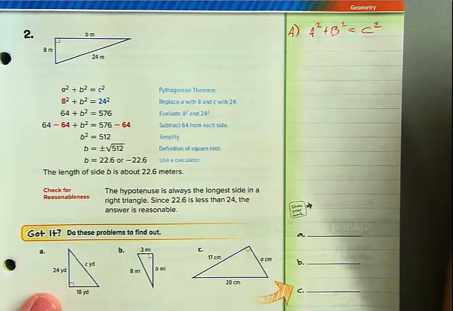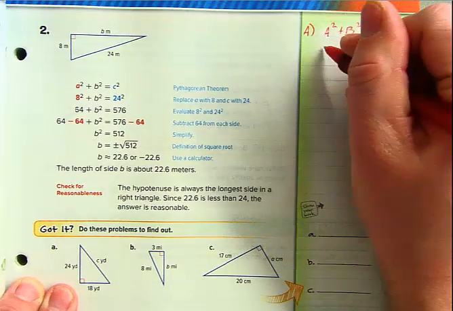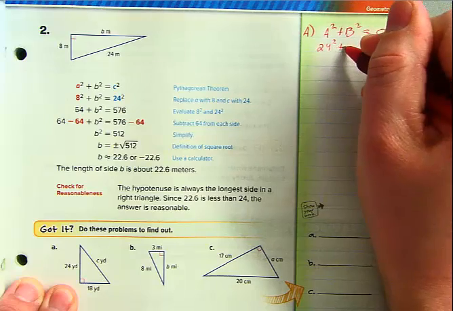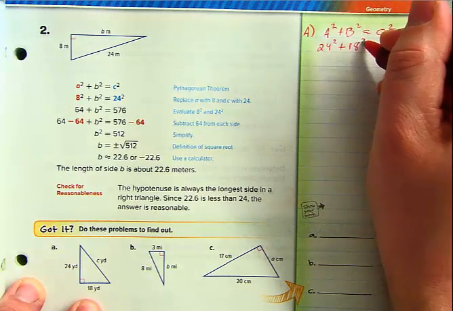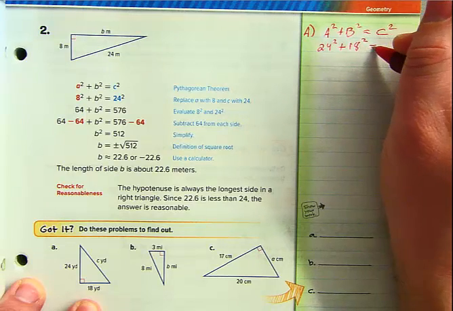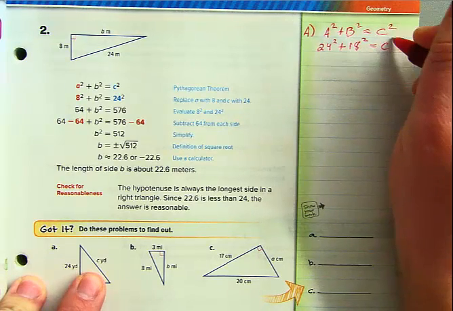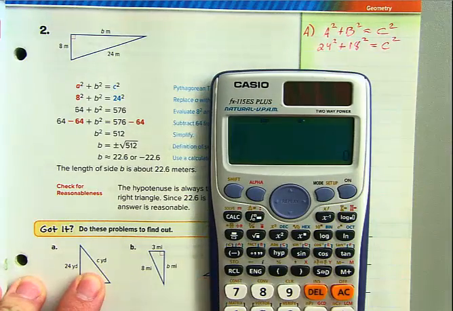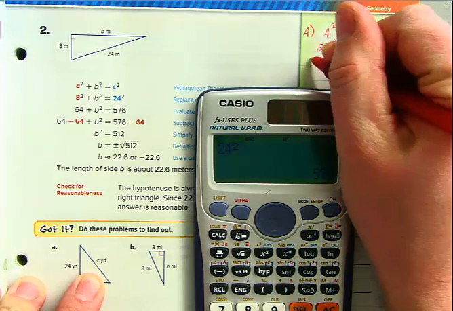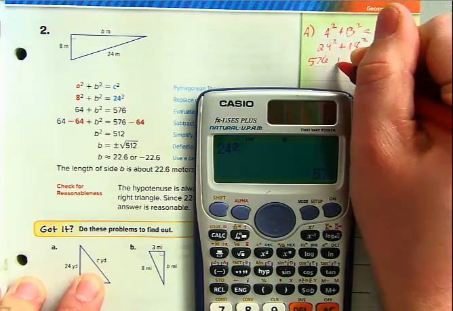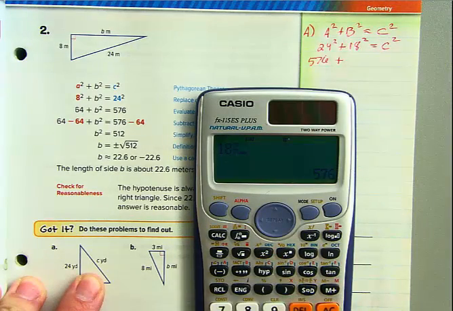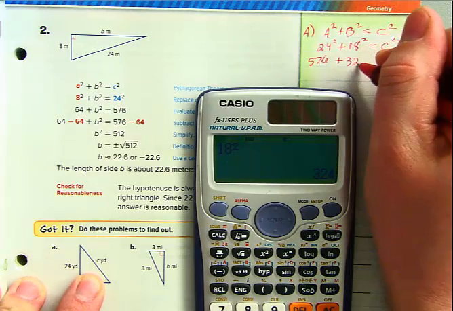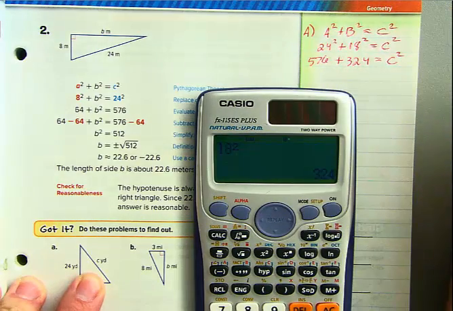Okay? Then I plug in what I know. What I know down here is 24 is my A. So I write 24 squared. Plus I know my B, which is 18. So I do 18 squared equals, my C is the thing I don't know, so I just leave it as C squared. You need to write your work exactly like this. Then you can just take your calculator, and I do 24 squared. And that's now 576. Plus, I do 18 squared. That's 324 will equal C squared.